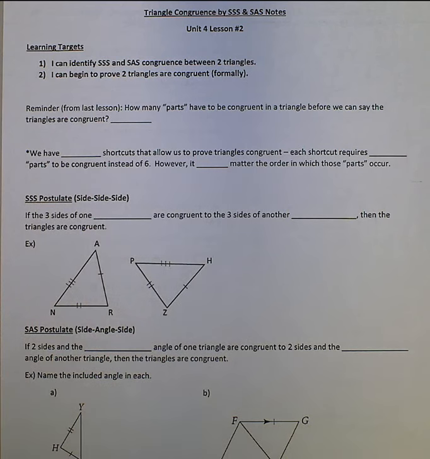Today we're going to talk about proving triangles congruent by using side, side, side, and side angle side. At the end of this video, you should be able to identify side, side, side, and side angle side congruence between two triangles, and you should begin to prove two triangles are congruent formally, like in a proof.